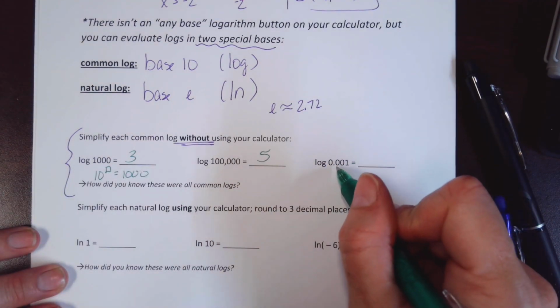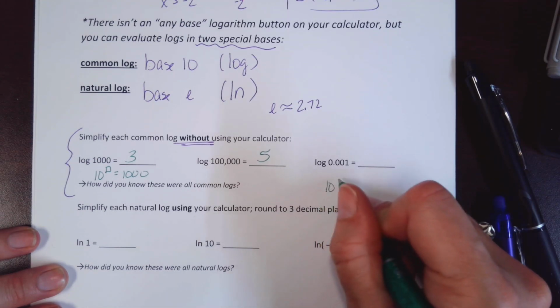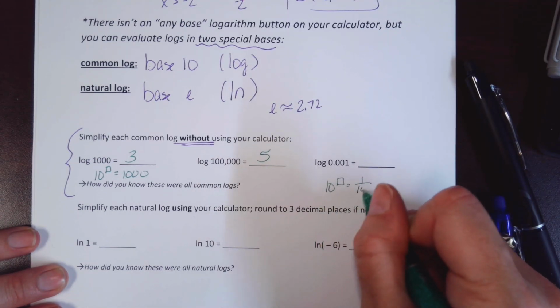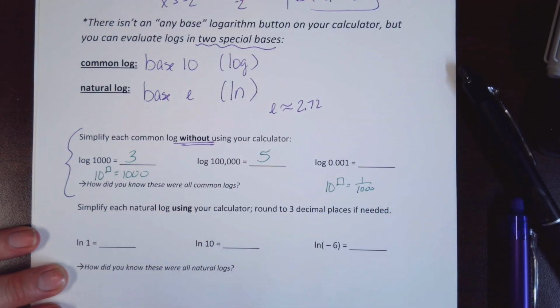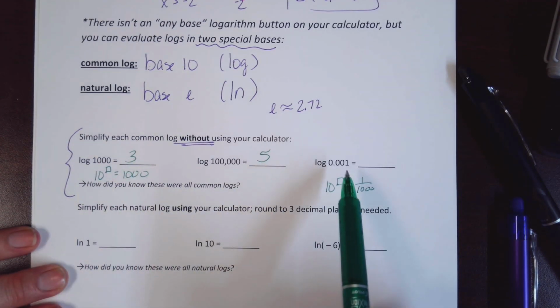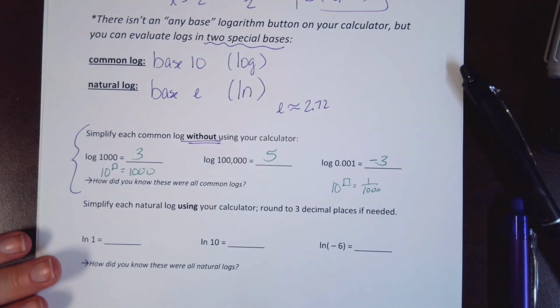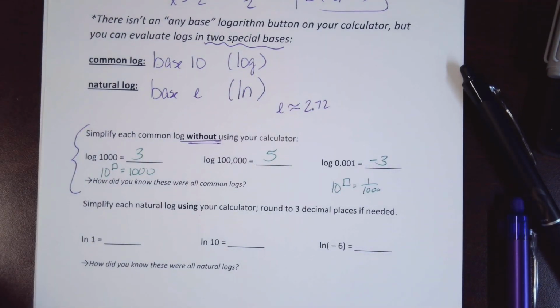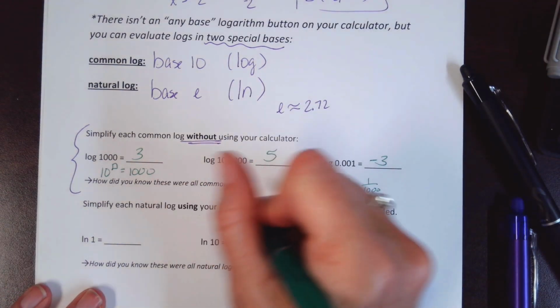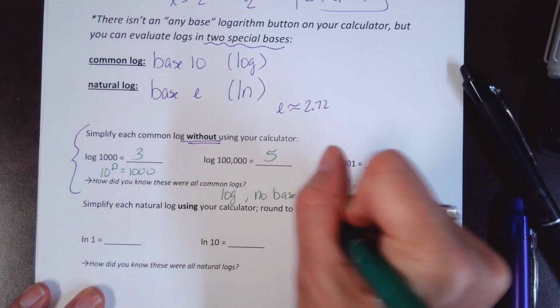And this one, I've moved it the other way. I've got tenths, hundredths, thousandths. I've got 10 to the something equals 1,000th. Well, 10 cubed is 1,000. 1,000th is going to be -3, reciprocal power. How do I know these are all common logs? Well, it's LOG with no base written.